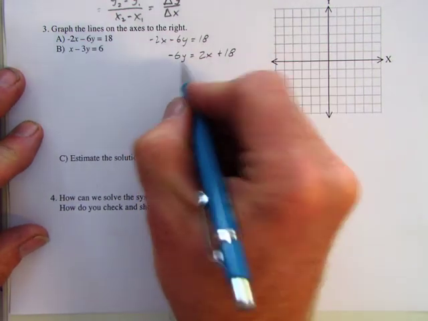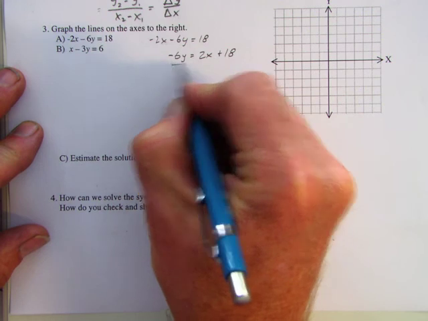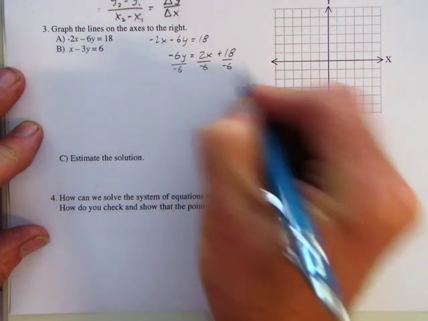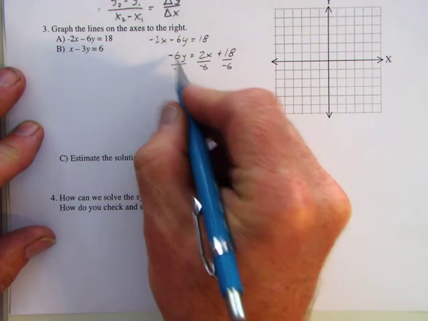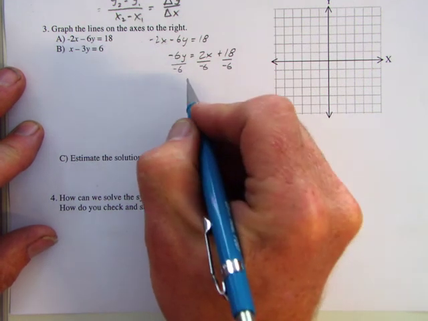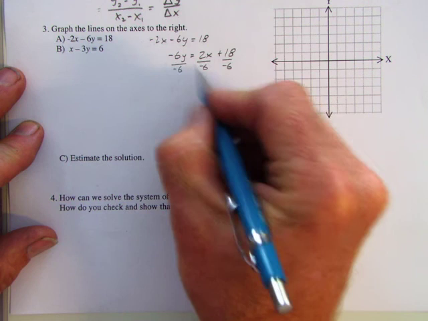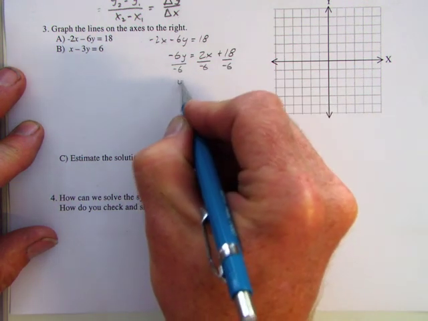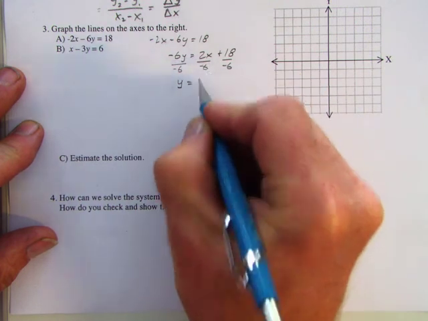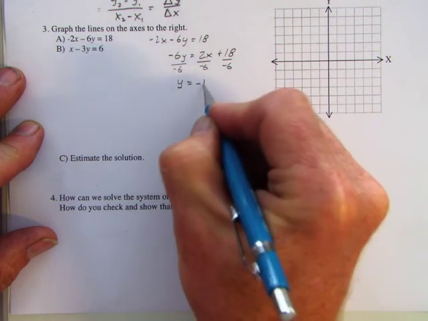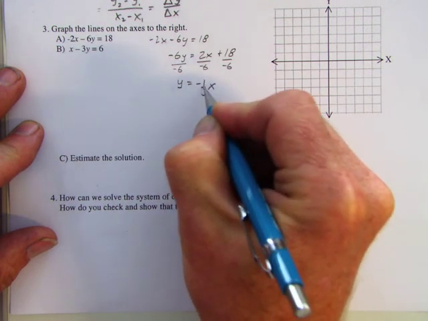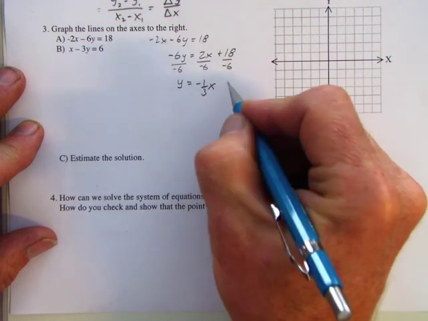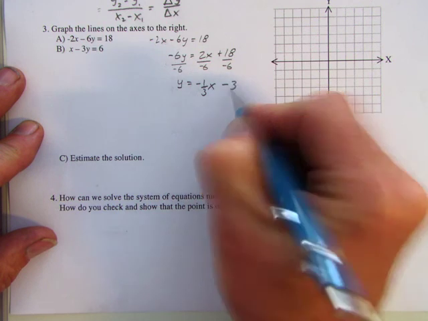We're going to divide by negative 6. You do not have to show this, I'm going to show it for this example. But a lot of people make mistakes on this. The kind of mistakes they'll make is they'll leave off the negative, or they won't do this division correctly, or they won't divide all of it out. We'll get y equals 2 divided by negative 6 is negative 1/3 times x, which is the same as negative x over 3. And then 18 over negative 6 would be negative 3.